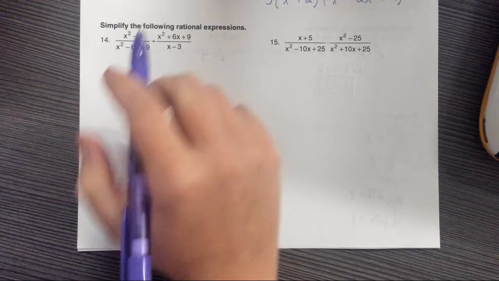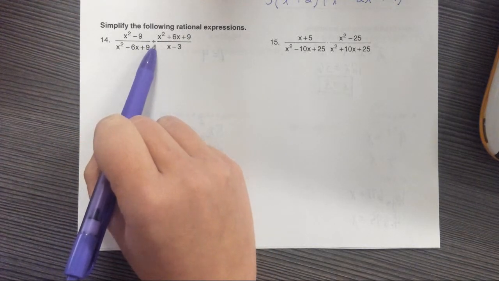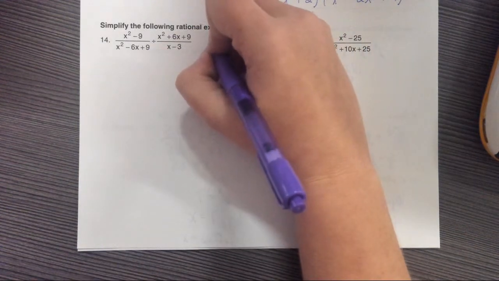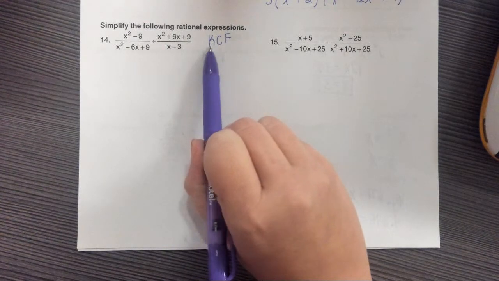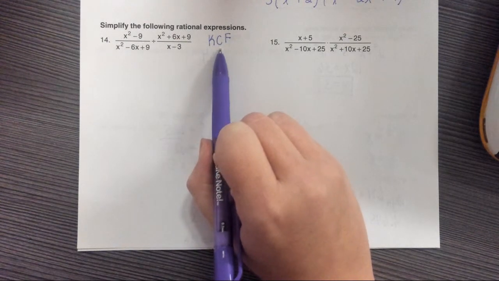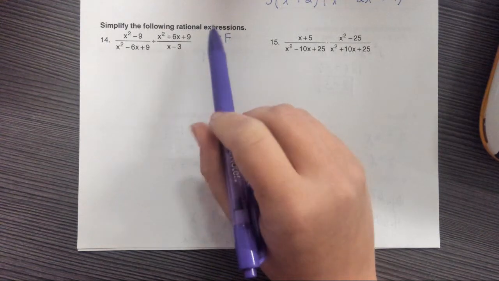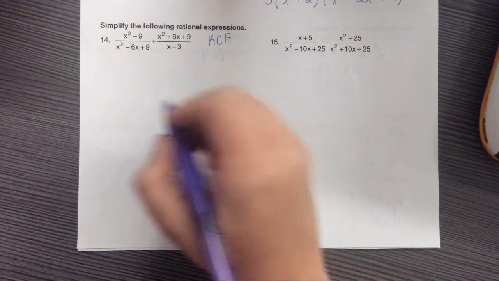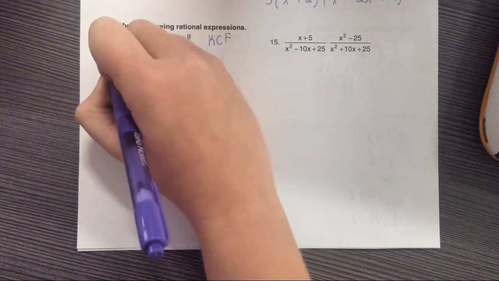So on number 14, we have a division problem. So remember, with division, you have to keep, change, flip. So you're keeping your first fraction, you're changing your sign, you're flipping your second fraction. So I'm going to factor this at the same time. So when I factor x squared minus 9, this is a difference of squares.